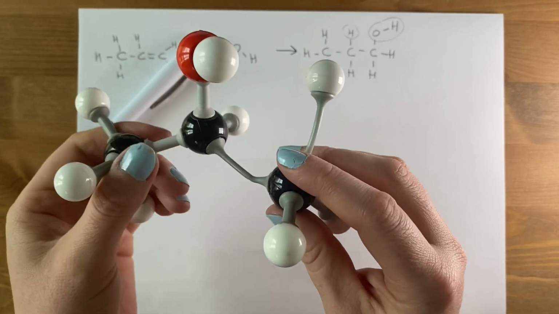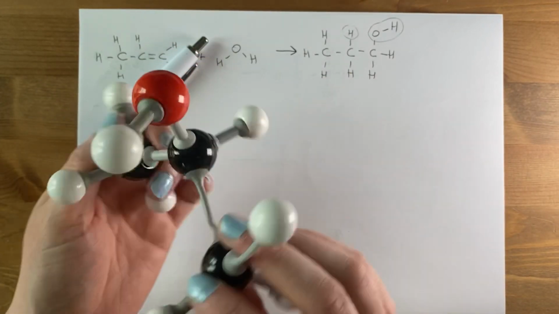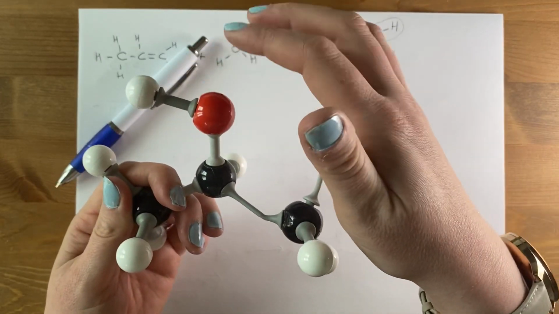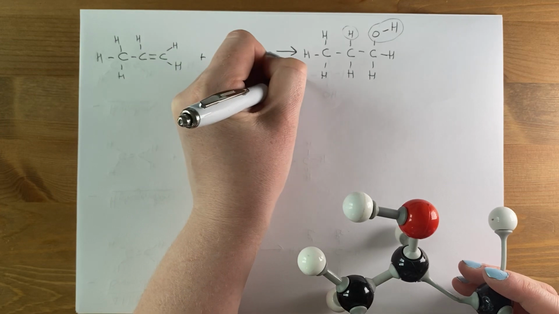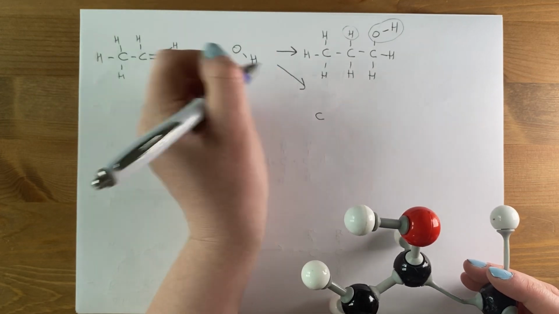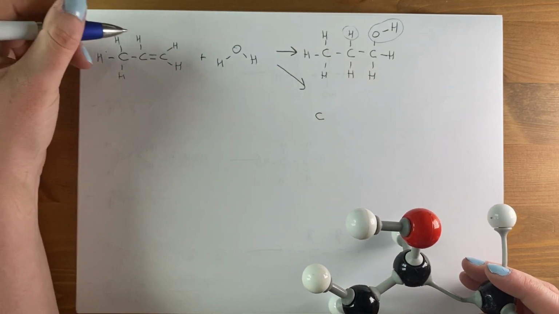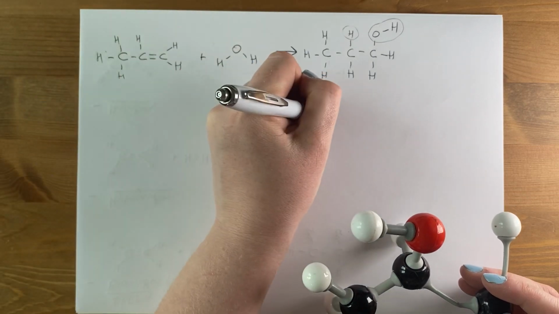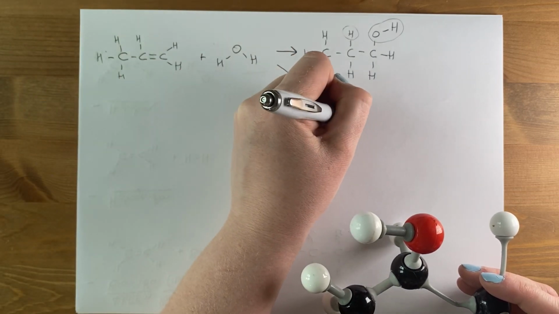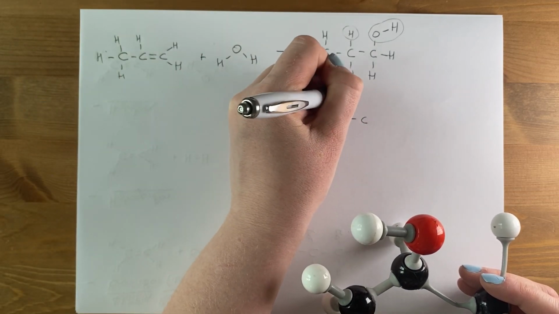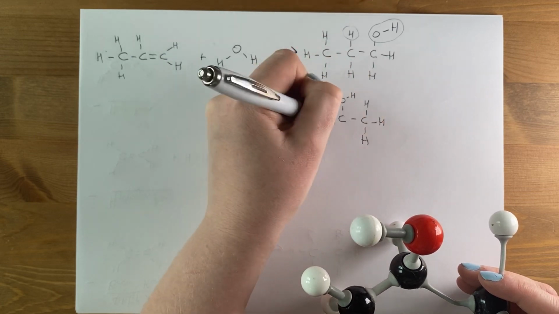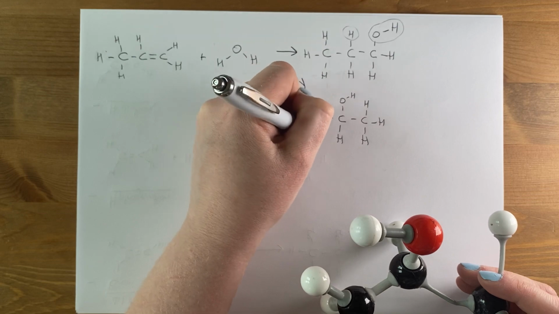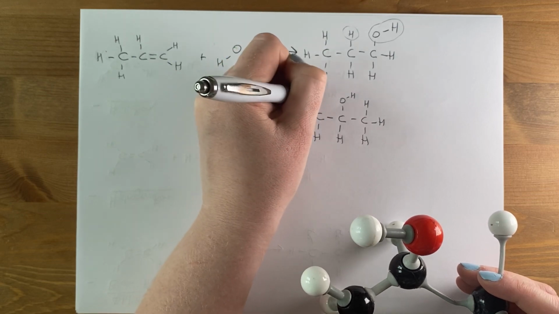Now, no amount of twisting and turning of this molecule is going to get this OH onto the end. And this is a really interesting thing that can happen. If my alkene is unsymmetrical in this case, then I can form two possible products with all the same parts, all the same atoms, just arranged in a slightly different structure.